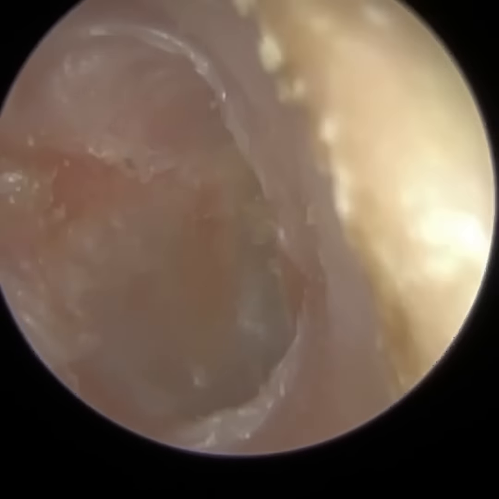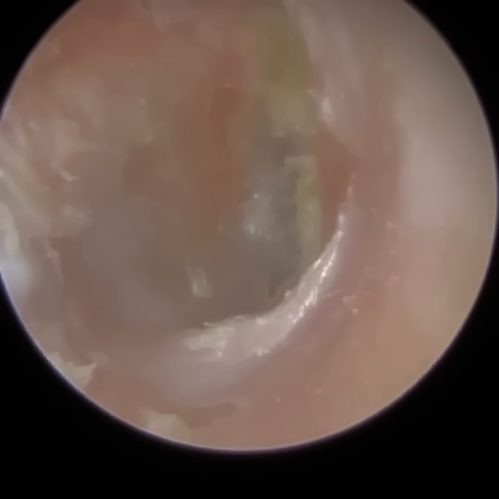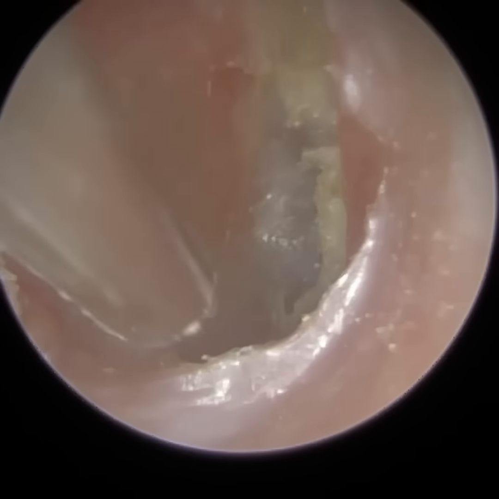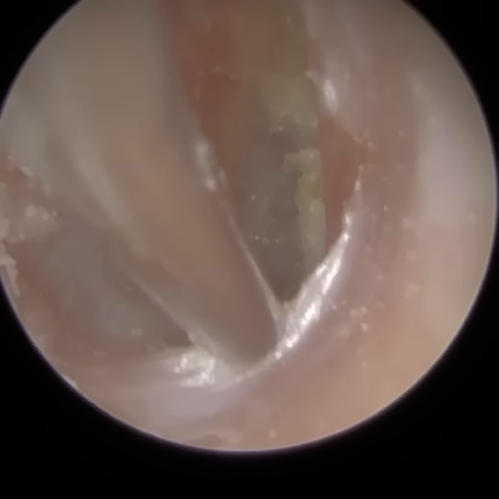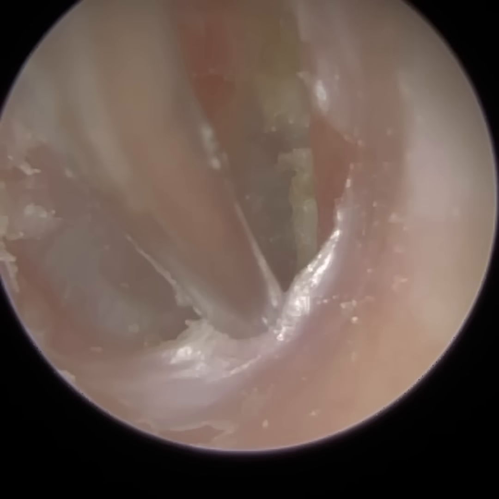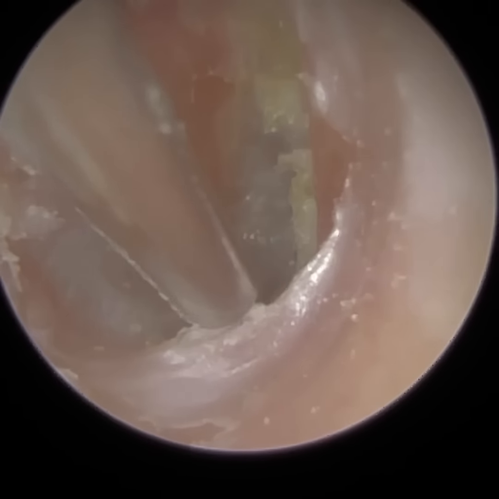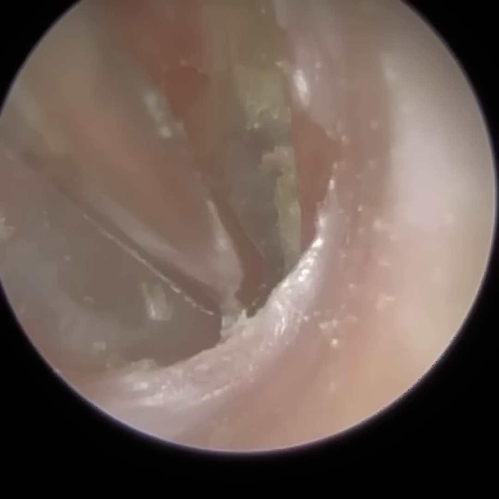So I think, let's see, I'm going to angle it now. I've also re-angled the endoscope. I just want to really get into that corner. Yeah, I can see the angle on the fine end. It'll become more prominent in a minute. Again, I just want to make sure there's no underlying canal cholesteatoma.